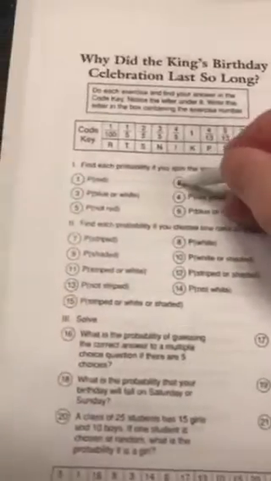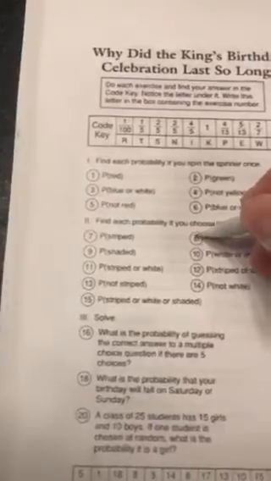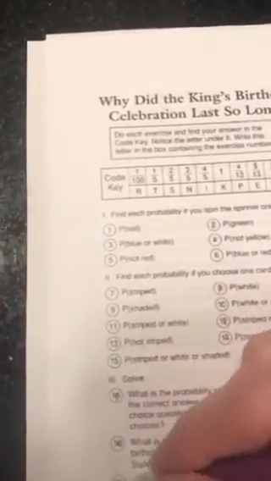This is probability. So if I'm going to do the even ones, I'm going to do 2, 4, 6, 8, 10, 12, 14, 16, 18, and 20. All right, you should probably be able to get these pretty quickly.